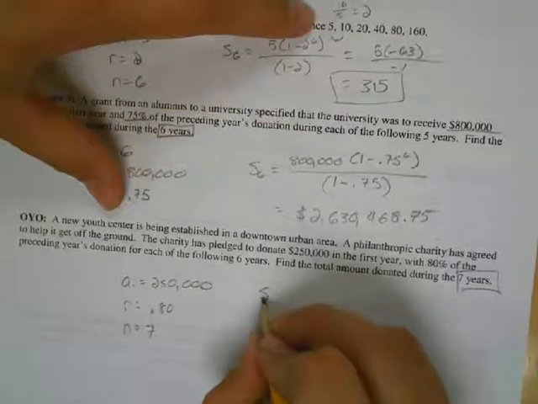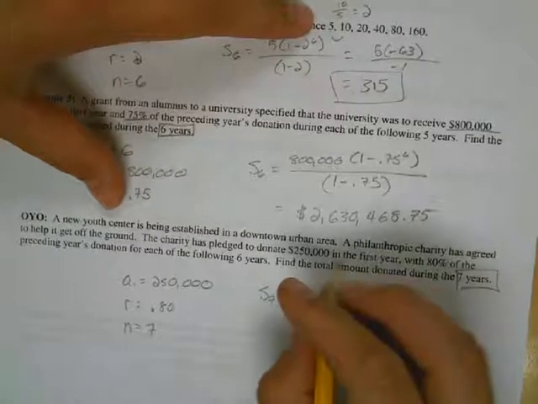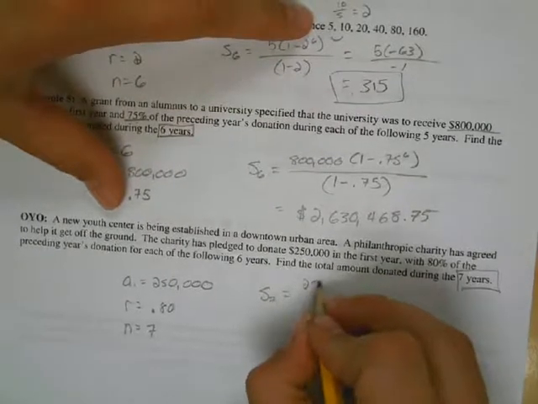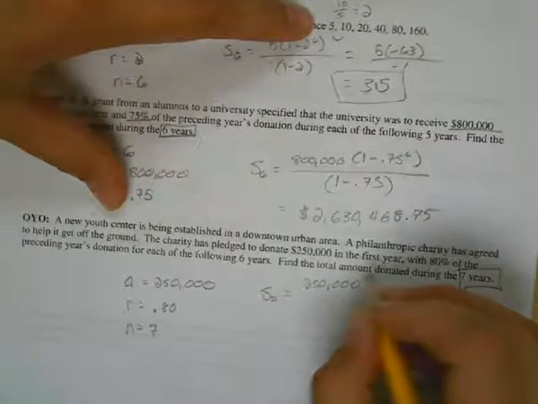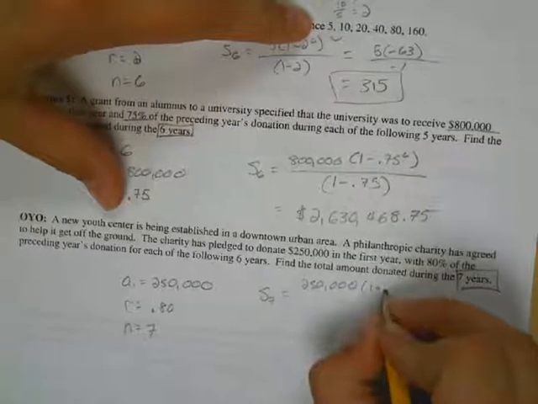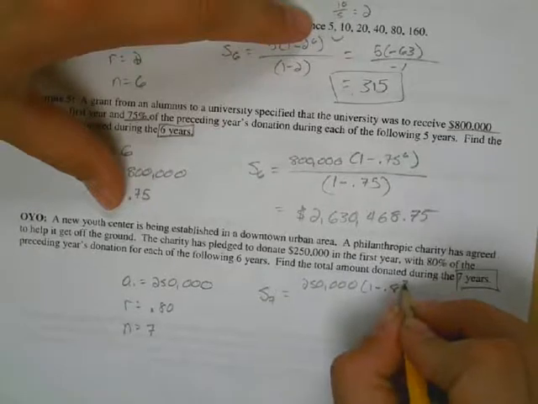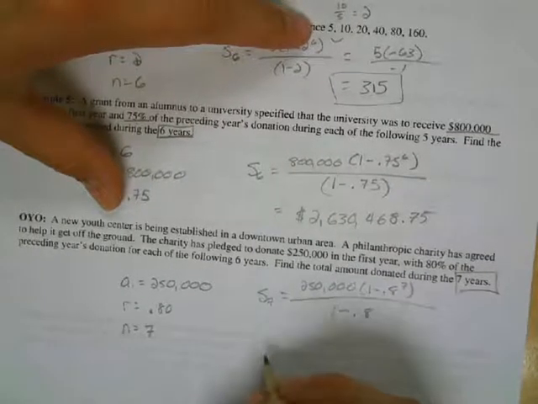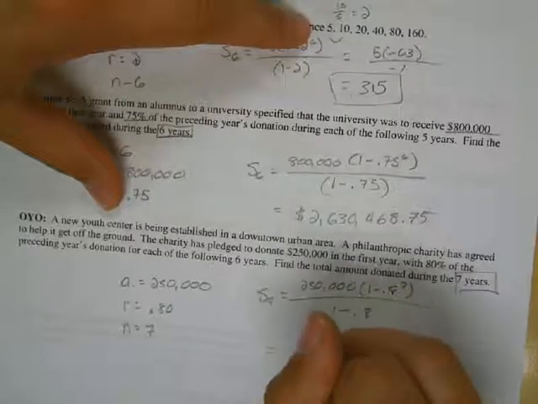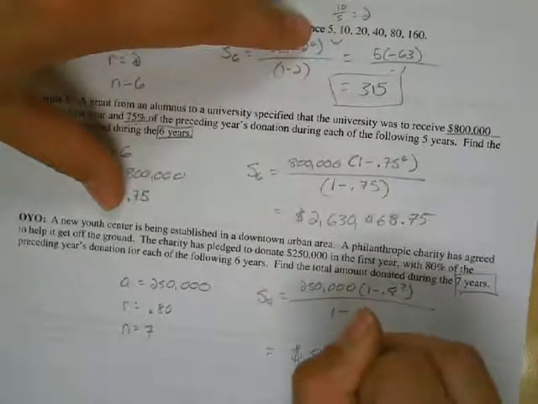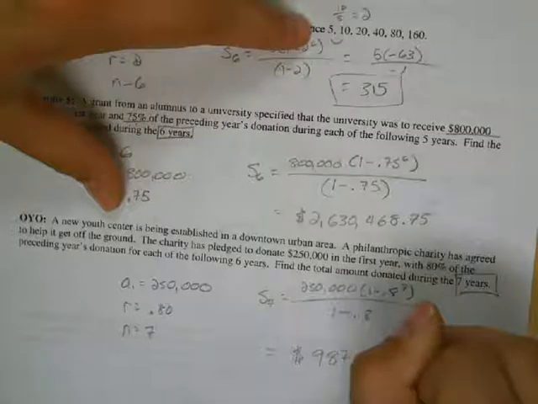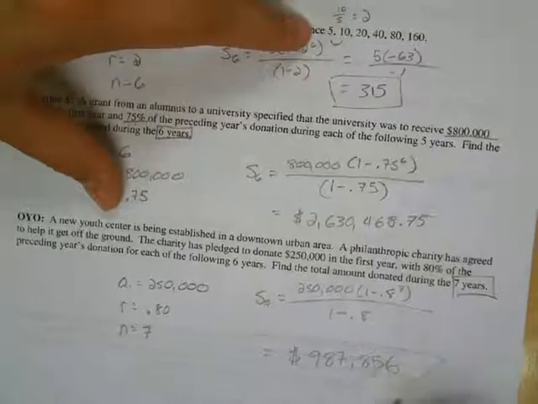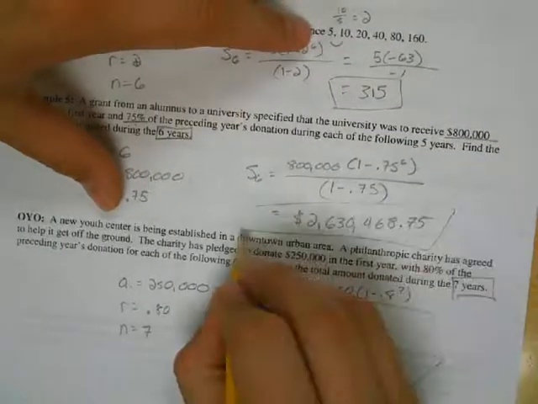So the sum of the first 7 years is 250,000 times 1 minus 0.8 to the 7th power over 1 minus 0.8. Plug that in, and you get $987,856 in 7 years. Very nice donation.